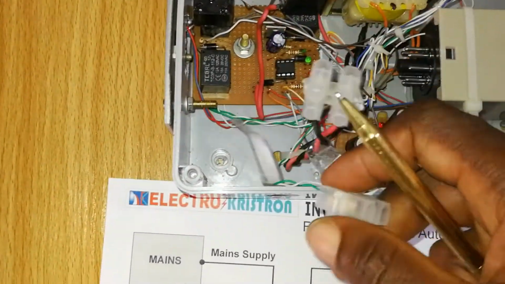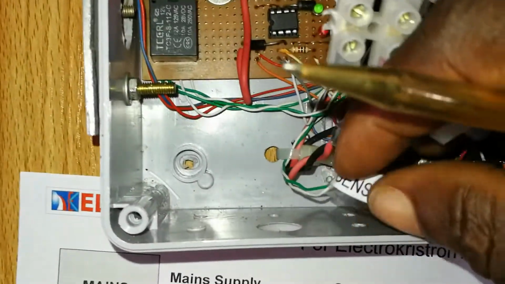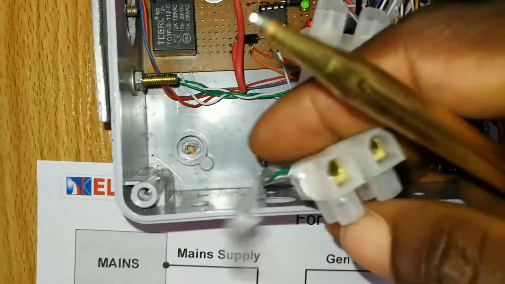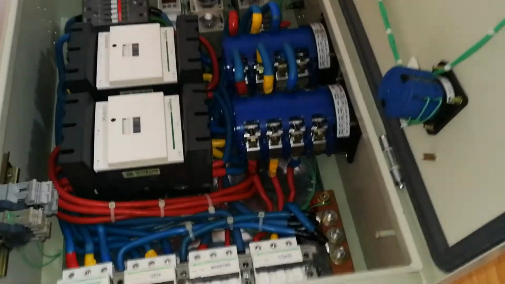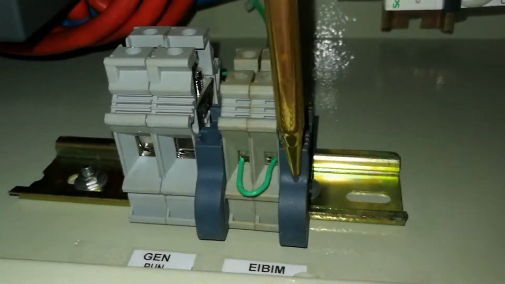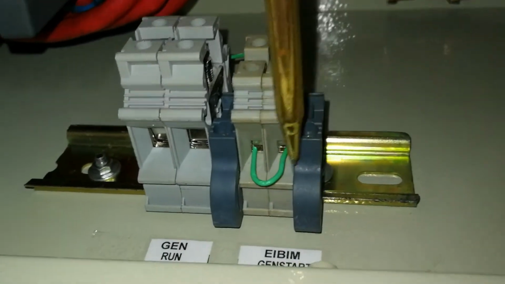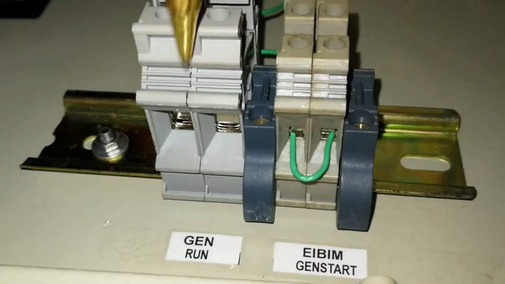Now this other one here is labeled Gen Start. The purpose of this Gen Start is to link up with your automatic changeover, like the one we have here. When it links up to that terminal there, it's able to adequately communicate with the ATS.